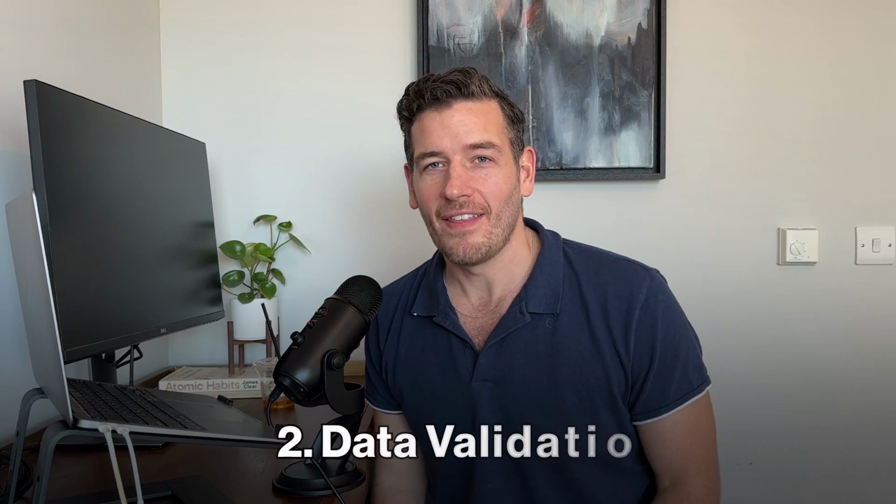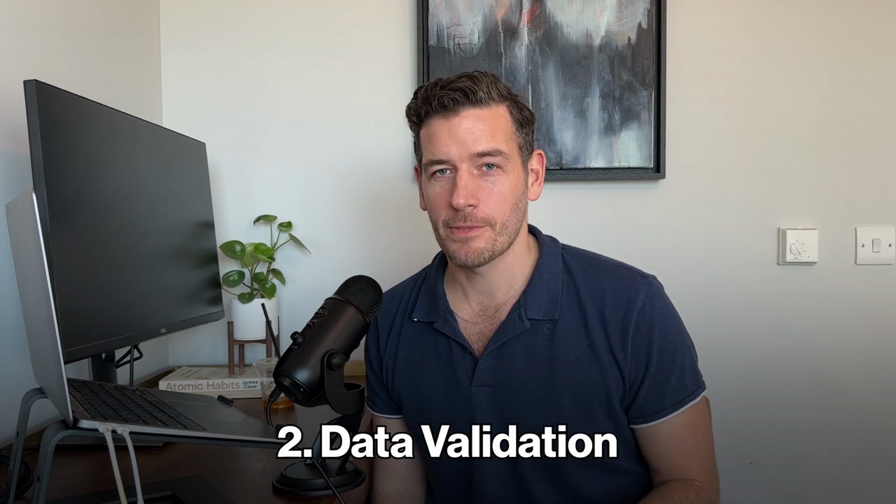Moving on to the next game-changing Excel feature is called data validation. And we've touched on it a lot as a best practice, but here's how you actually implement it within your software. In this example, we're going to apply data validation to the membership types column. And this is because we don't want infinite membership types.